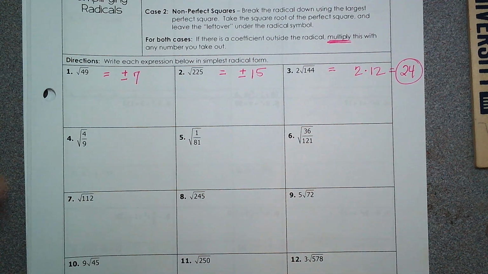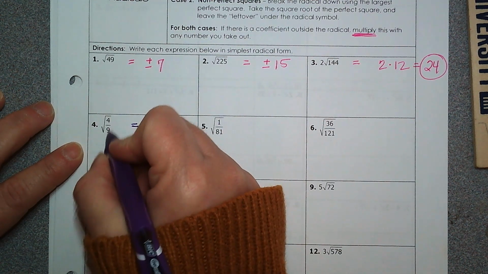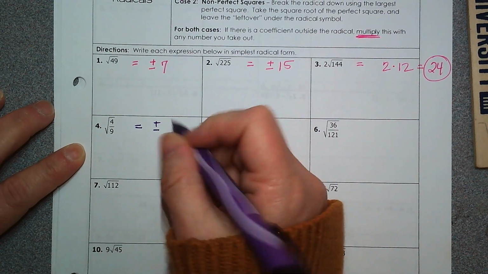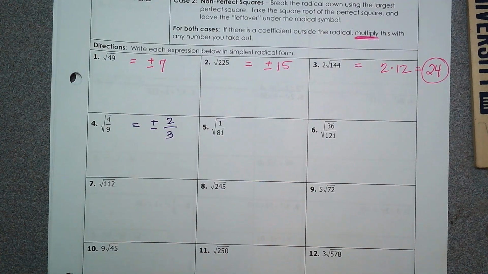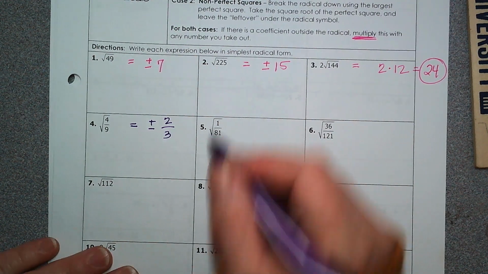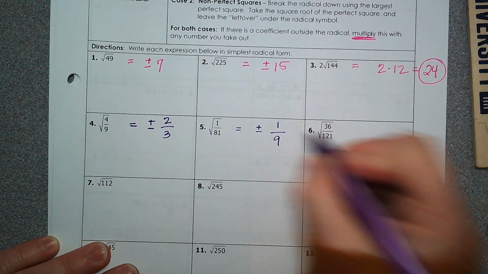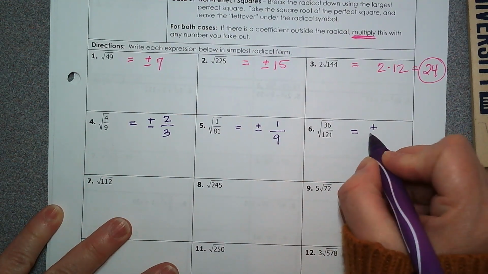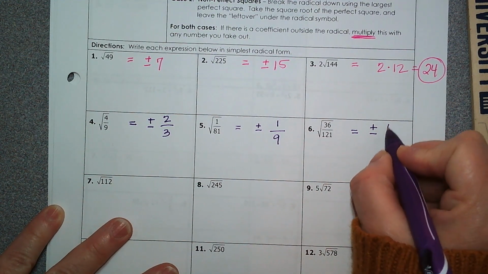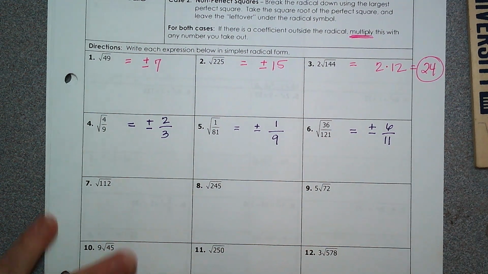Number 4, square root of 4/9. Both of those are perfect squares, so take the square root of both numbers. Square root of 4 is 2, square root of 9 is 3. Same with number 5. Both of those are perfect squares. Take the square root of each number. Square root of 1 is 1, square root of 81 is 9. Again, number 6, both perfect squares. Square root of 36 is 6, square root of 121 is 11.